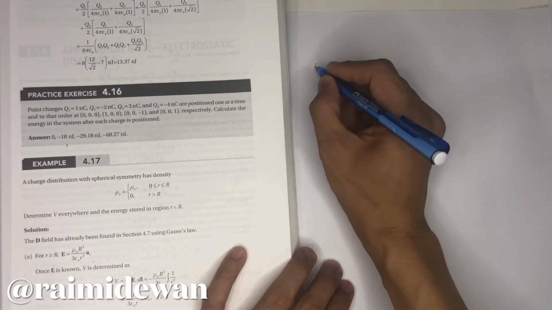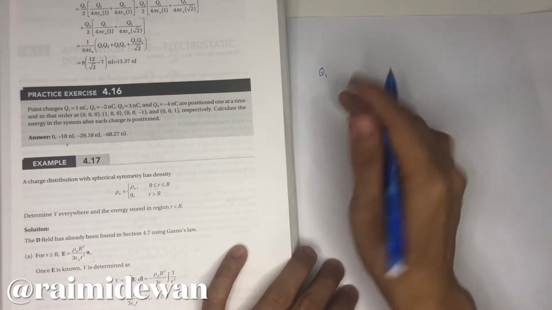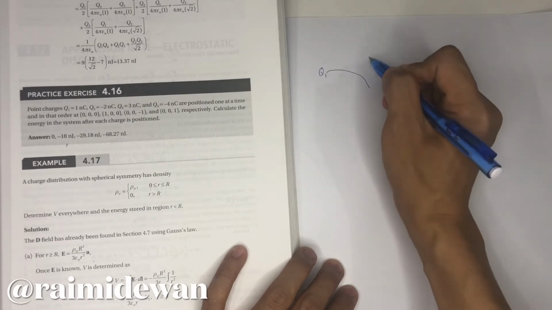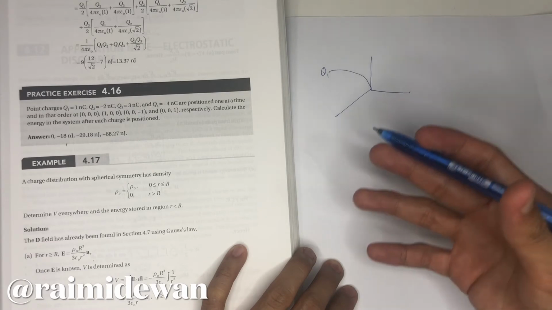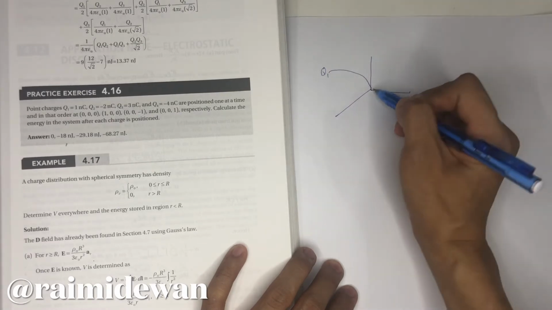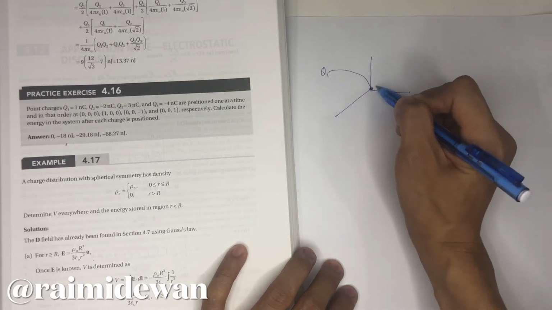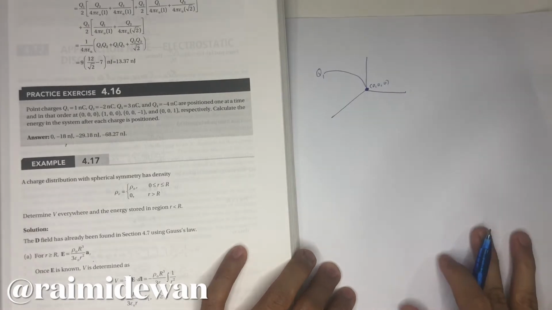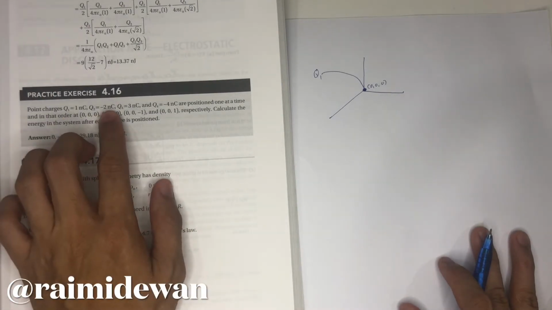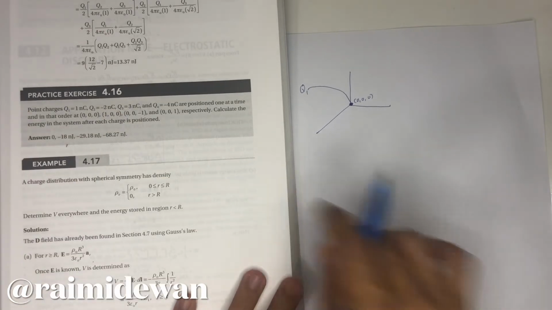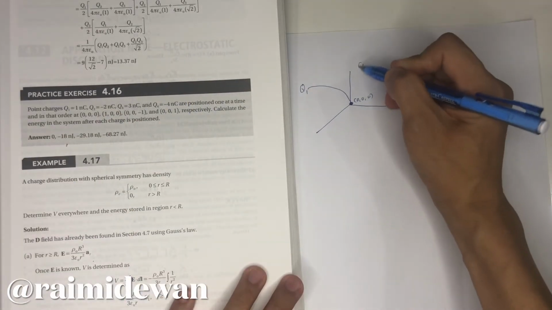So what happened is that first he put Q1 at the origin. We try to imagine the situation, although we may be able to solve directly. So at the origin, and after that, he put the second charge, which is -2, at this position.